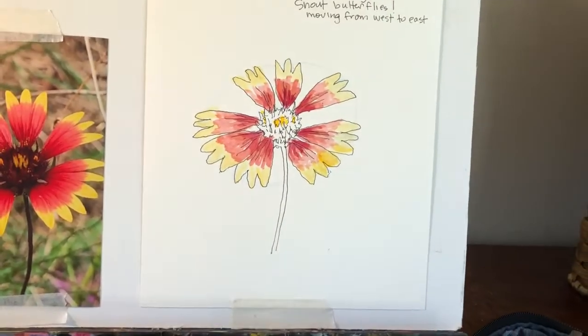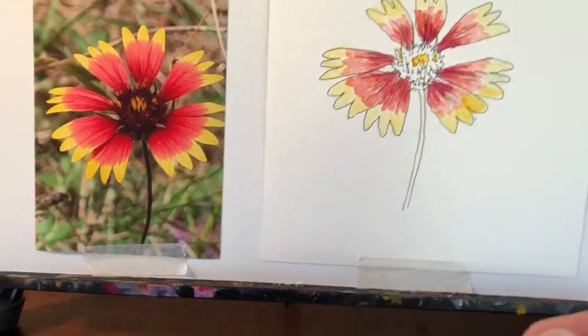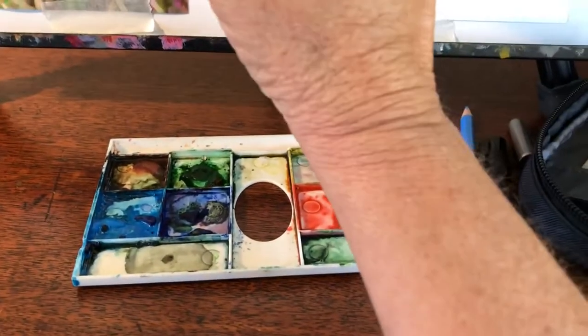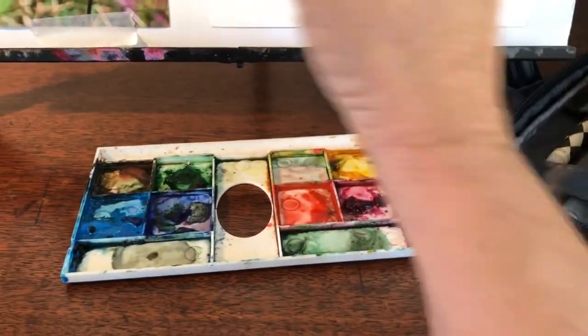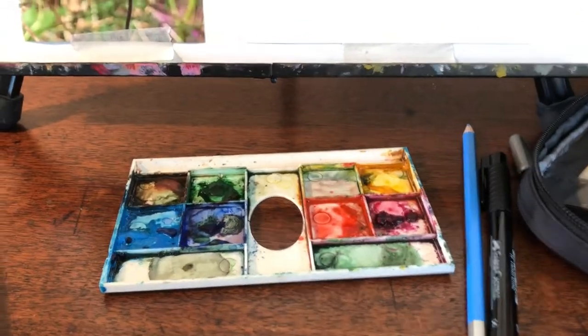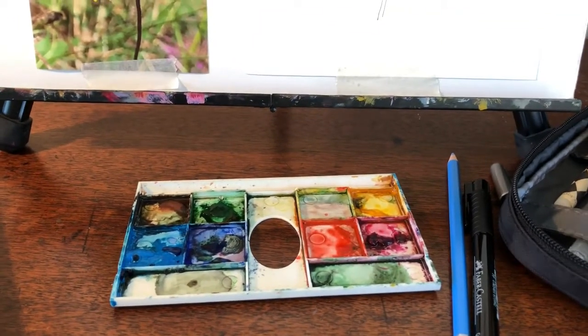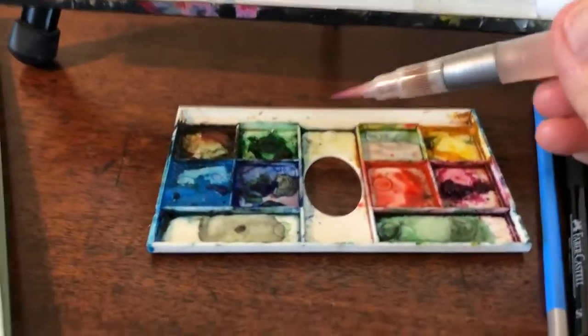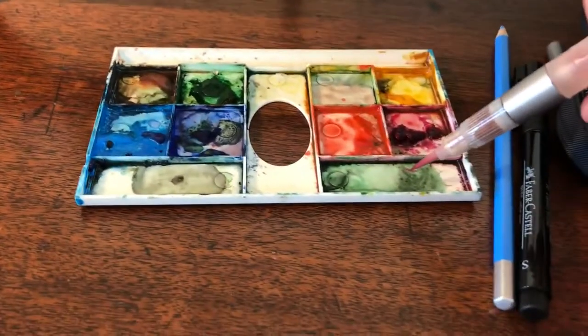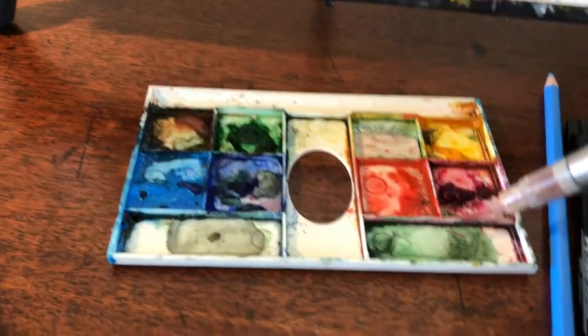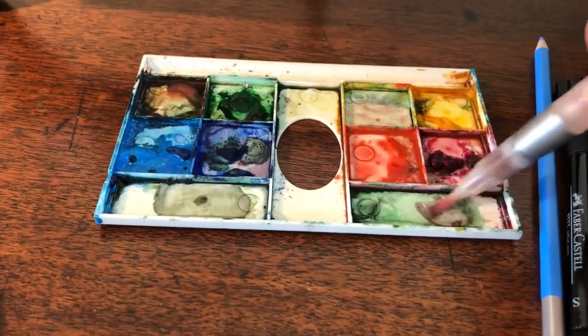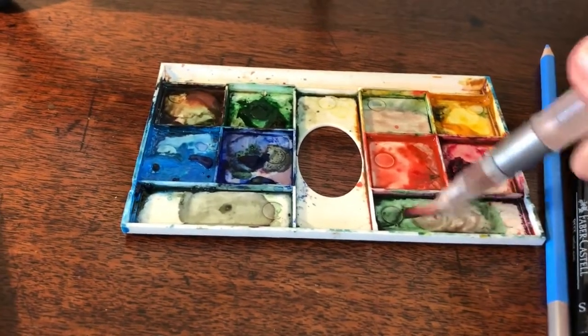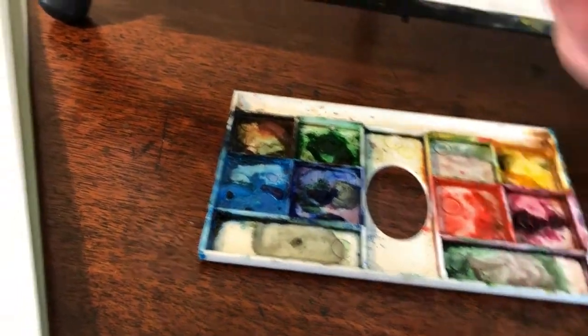Okay, so I'm going to let that dry, and I'm going to go ahead and mix the colors for the center of the flower. I've already put the yellow in, and now I've got a brownish, purplish color. And you'll find that if you can describe the color, mixing the color becomes a lot easier then. So I've already got a little bit of green here left over from a previous mix. I'm going to pick up a little bit of that. I want this purplish brown color.